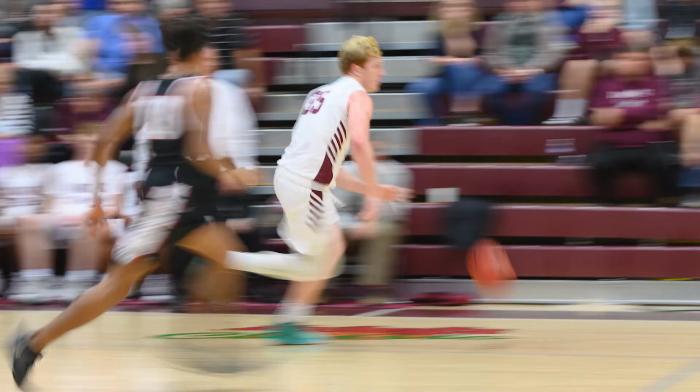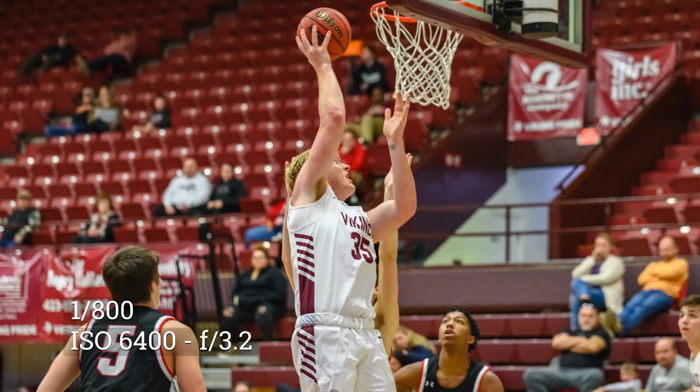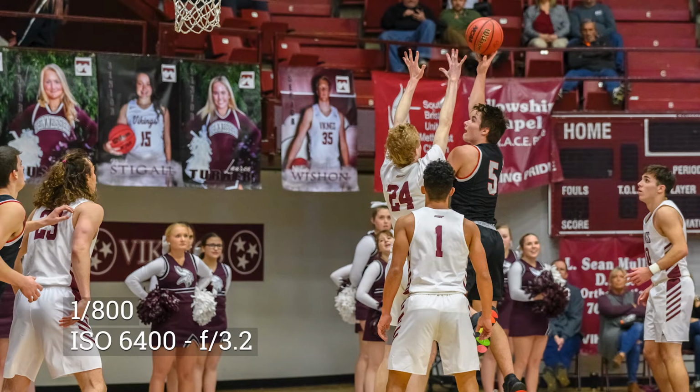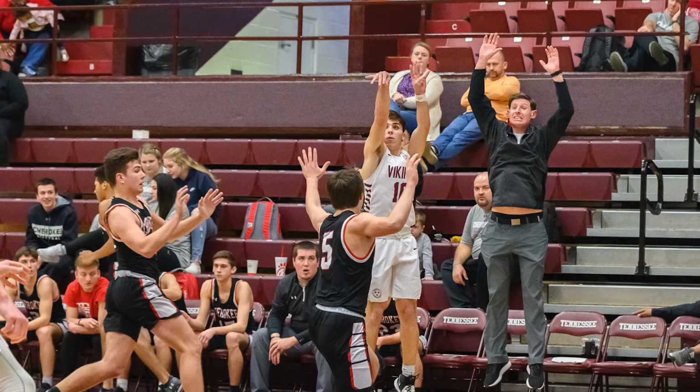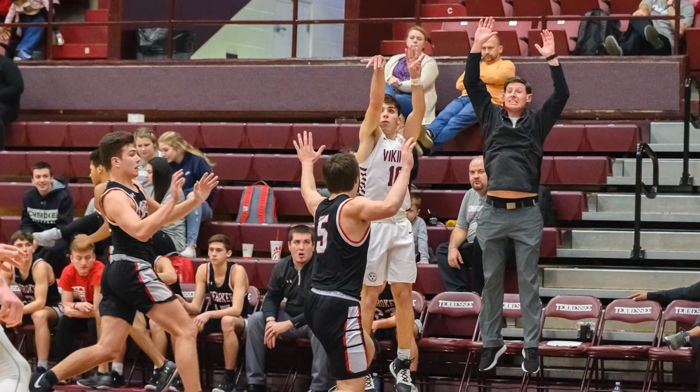For this shot, again, I had a slow shutter speed, so the image was blurred. But moving the shutter speed up to 800th of a second, I was able to freeze this shot and keep my ISO at 6400 with the f-stop at 3.2. I was pleased with these images. I especially like this last one. Check him out. The coach got more air than the player.